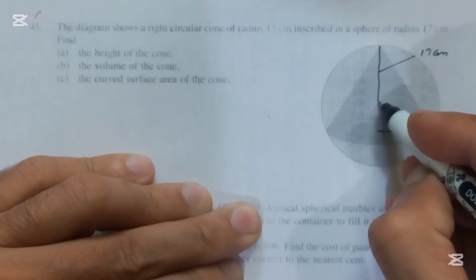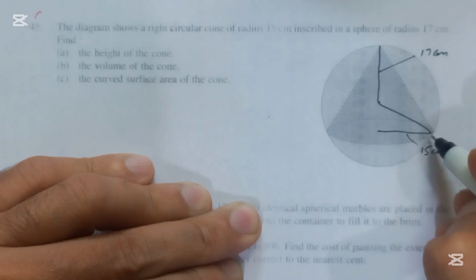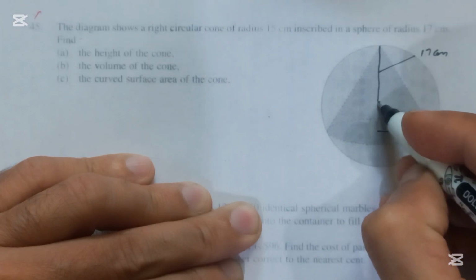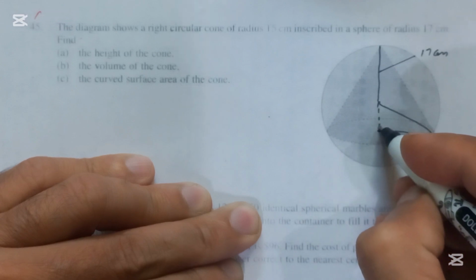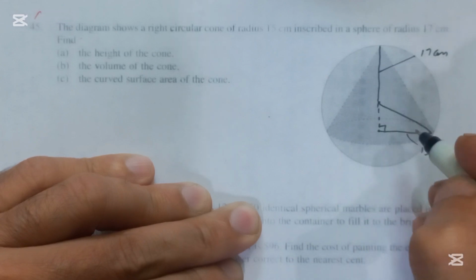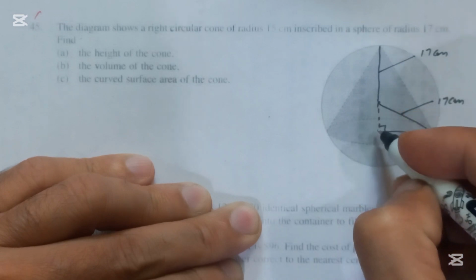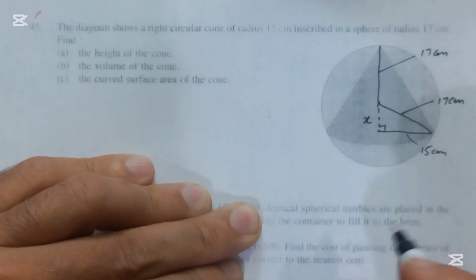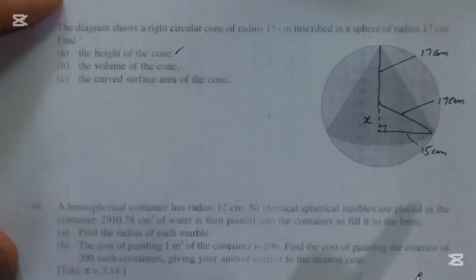Okay, suppose we join the center of the sphere to this point and join the center of the sphere to the center of the cone. This will be 17. Suppose this length is x centimeter. Okay, first requirement is find the height of the cone.